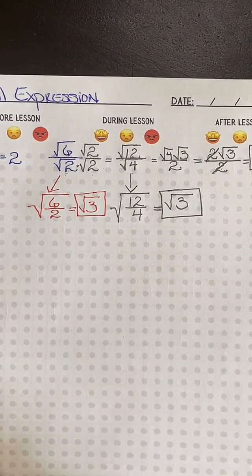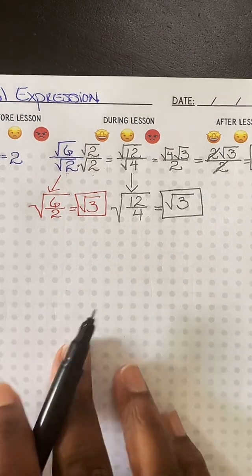Can you radical my expression? Aw, vavoom. You're cute. All right.